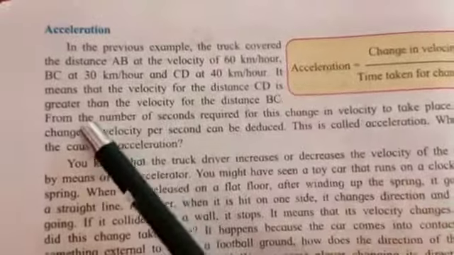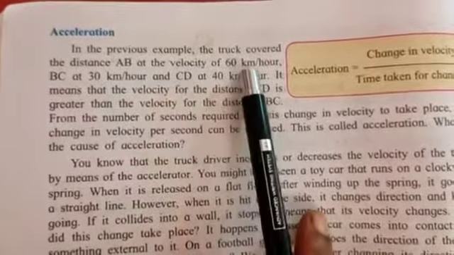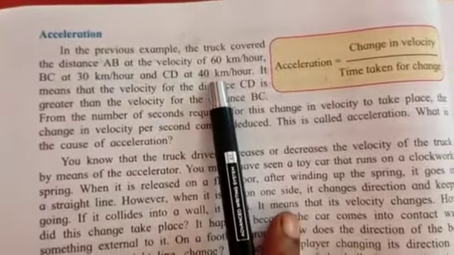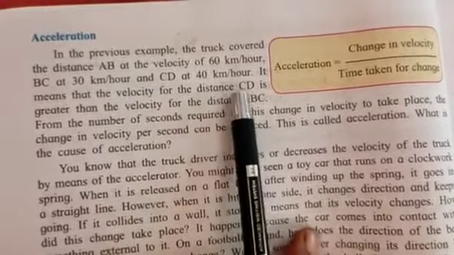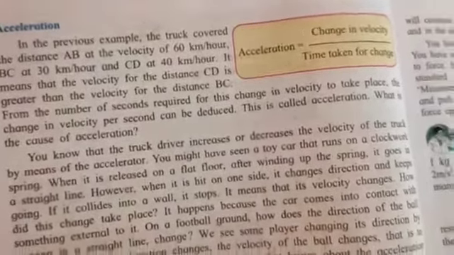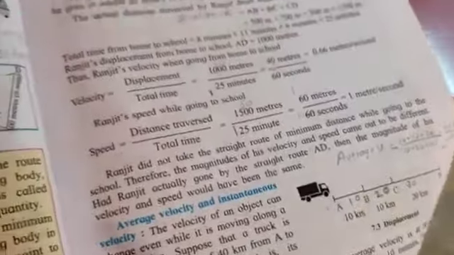See, in the previous example the truck covered the distance AB at a velocity of 60 km per hour, BC at 30 km per hour and CD at 40 km per hour. So it means that the velocity for distance CD is greater than the velocity for distance BC.